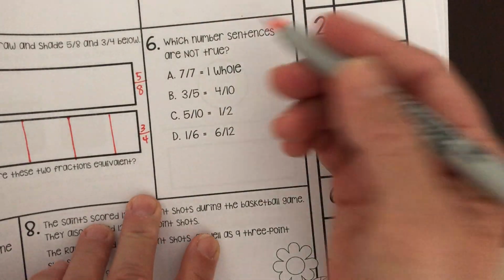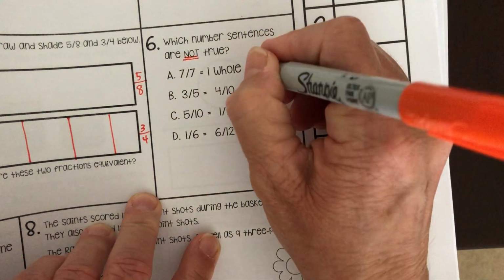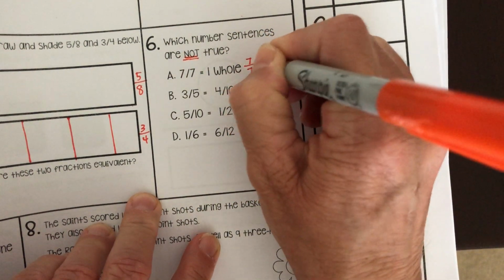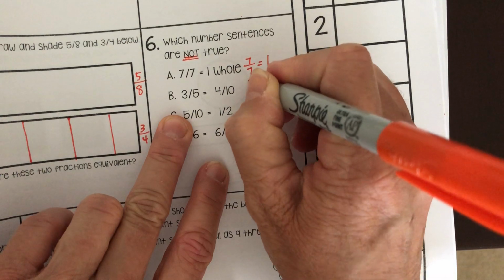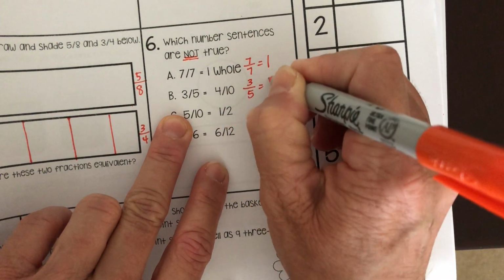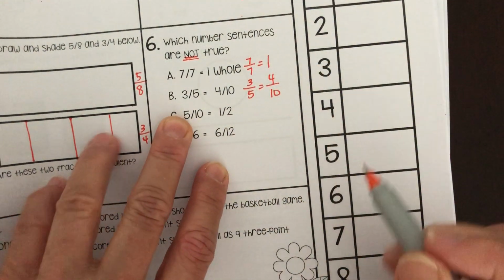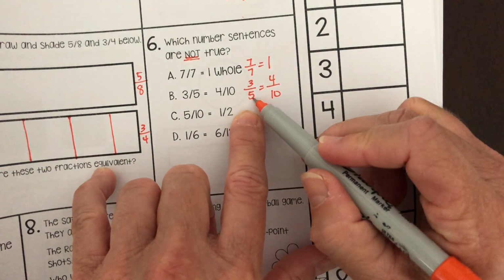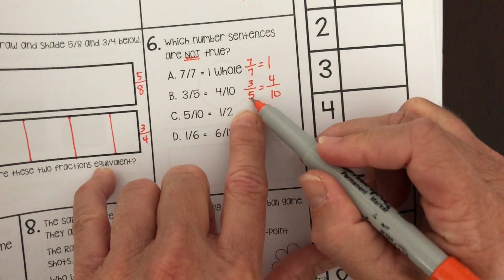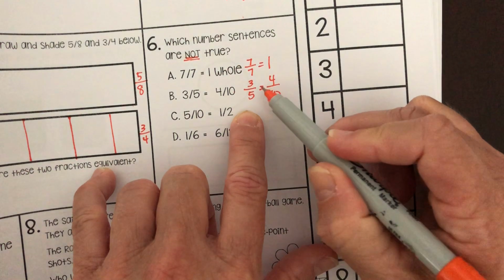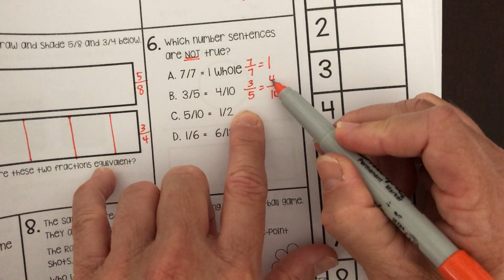Which of these number sentences is not true? Okay, so we got 7/7 equals 1 whole. 3/5 is equal to 4/10. Okay, we need to look at this and say, can we multiply a number times whatever we multiply times this number to equal this number? Can we multiply this times the same number to equal that?